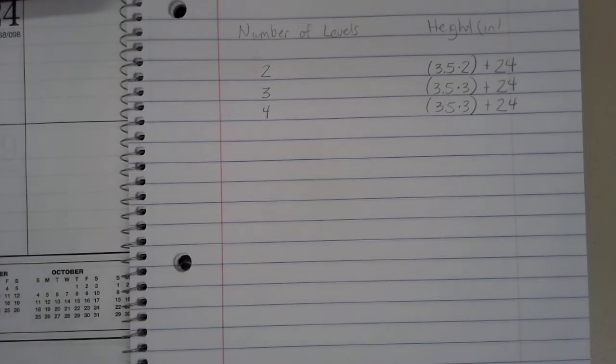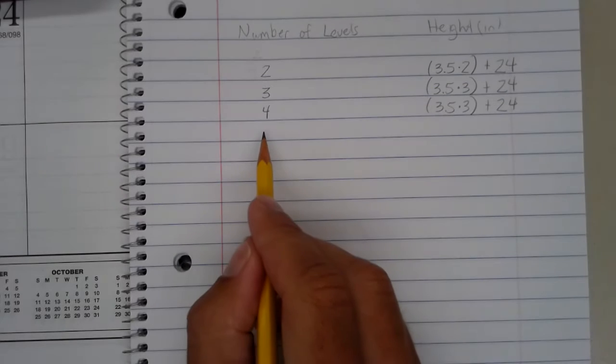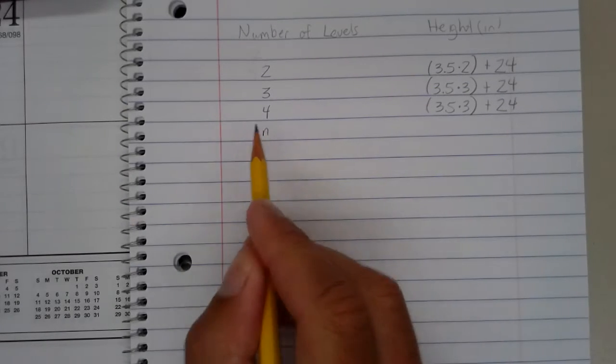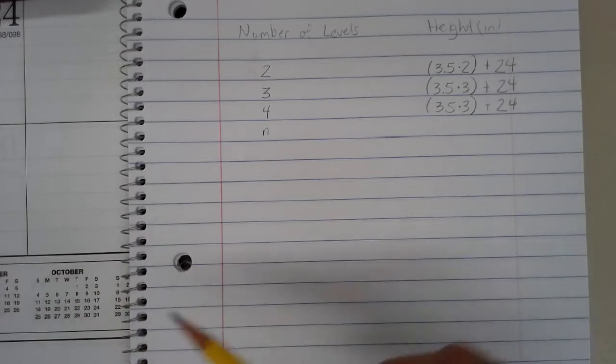Hi guys, so here's an explanation of how to write a rule describing a pattern based on problem number 5 from our text and also in the example. So they have given us this table here. I kind of rewrote it and I left this blank. They had an N here and I want to leave that blank for now. I don't want to talk about that.